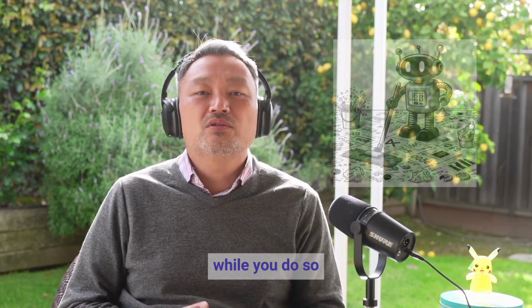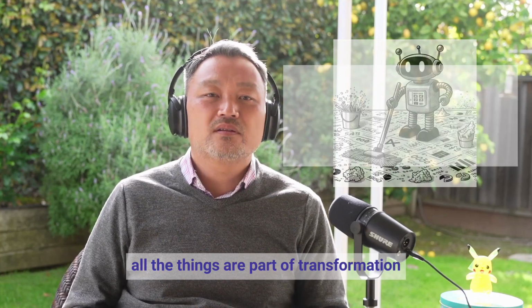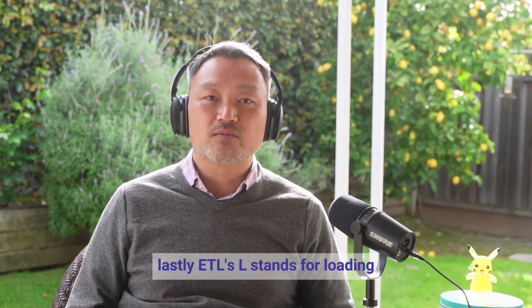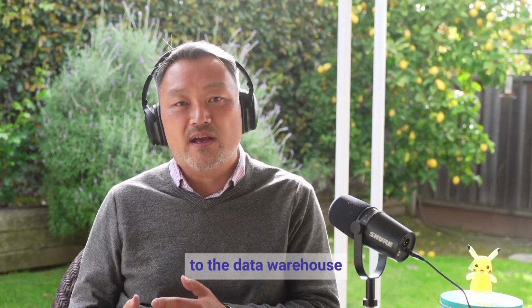While you do so, you also need to clean up the data for accuracy. All of these things are part of transformation. Lastly, ETL's L stands for loading. It is to load the data from the source to the data warehouse.